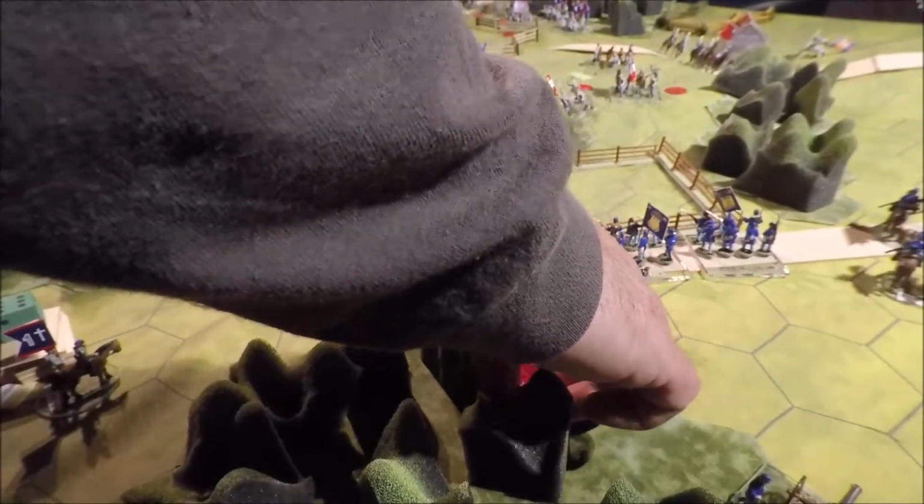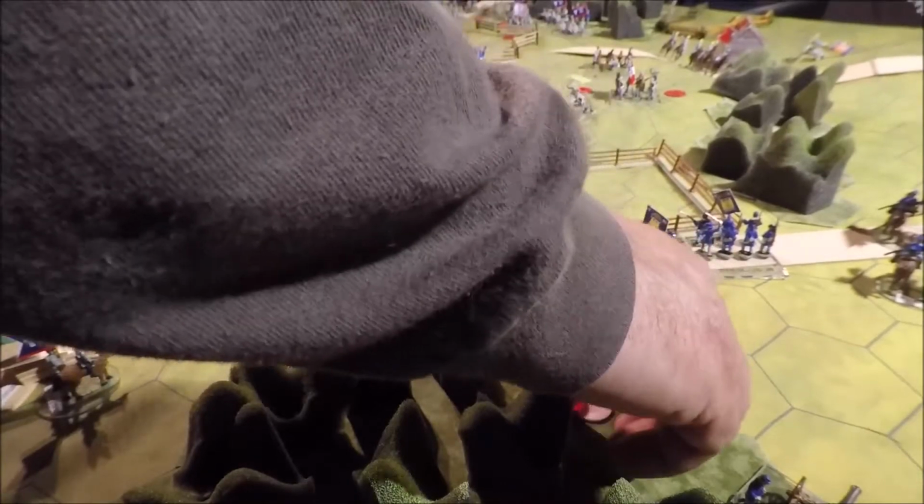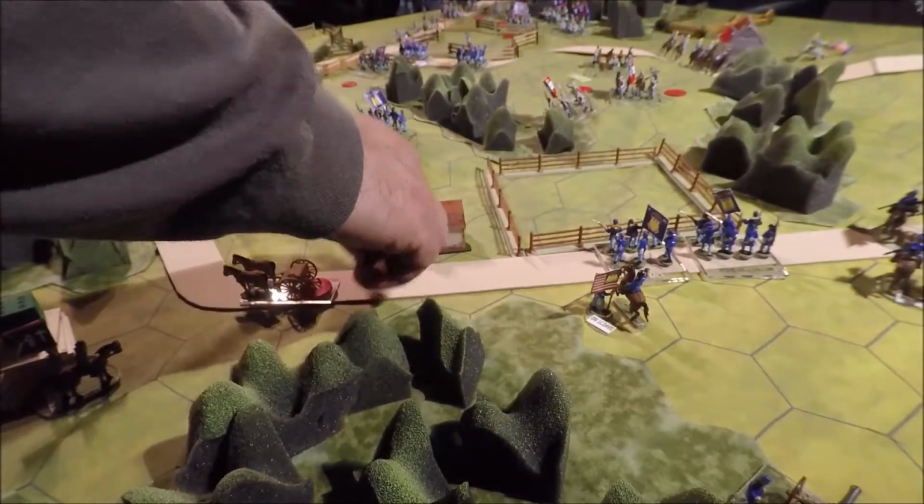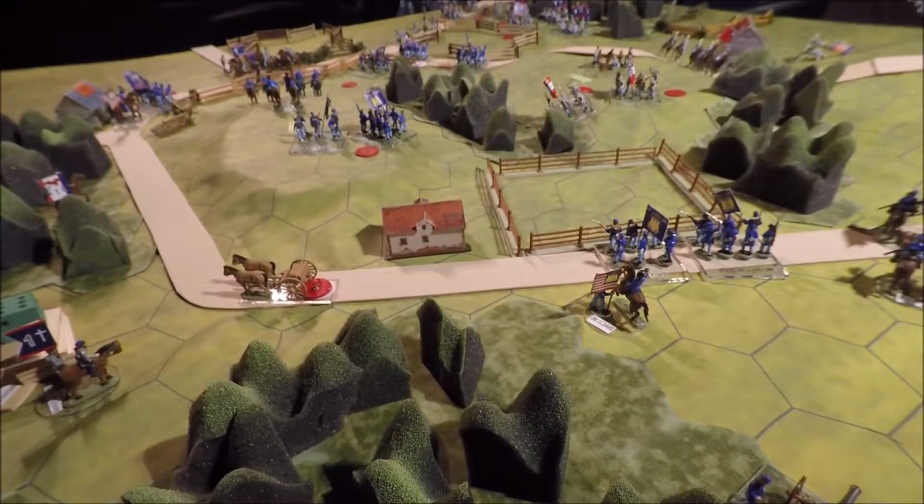So this artillery unit is moving. Actually, that's the divisional commander, Mr. Davis.